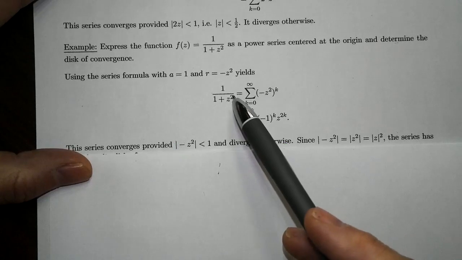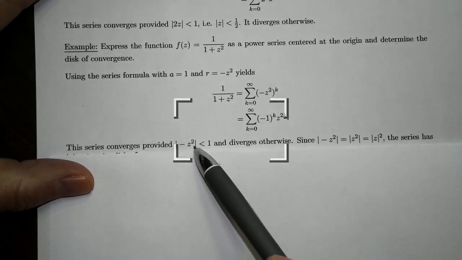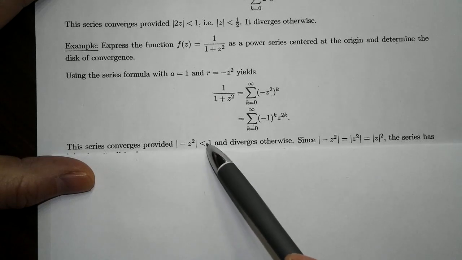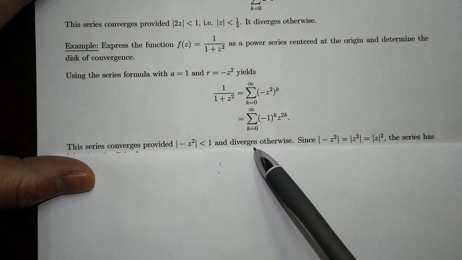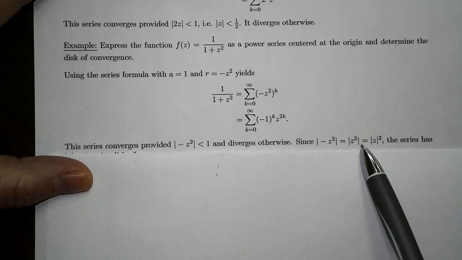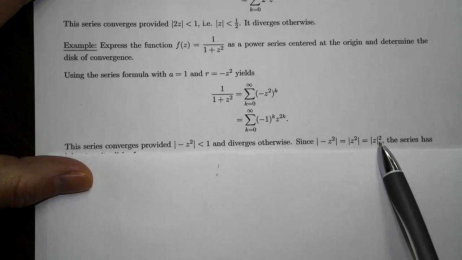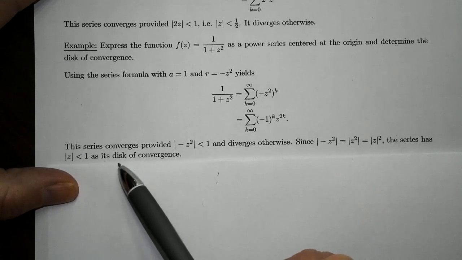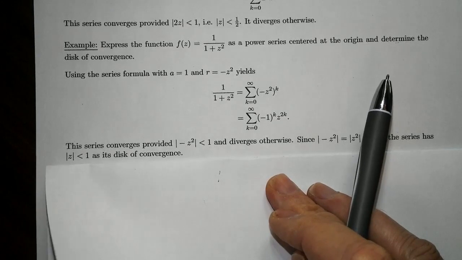And we know that this converges. This substitution is valid if the modulus of minus z squared is less than 1. So the series converges if that is true. The series diverges otherwise. And the modulus of negative z squared is the modulus of z squared, which is the modulus of z quantity squared. So that means that the open unit disk is the disk of convergence.